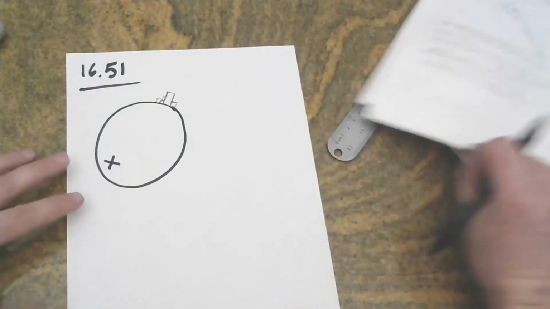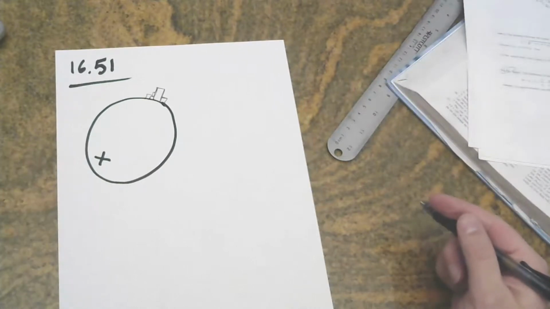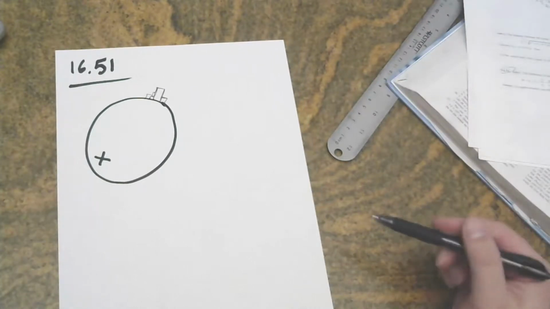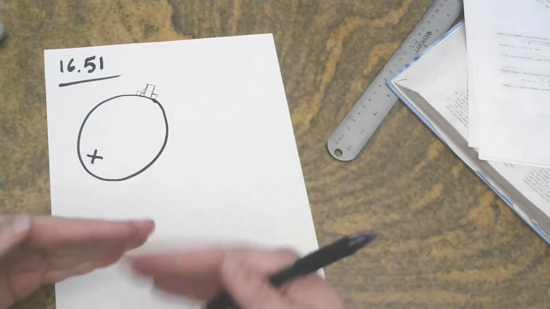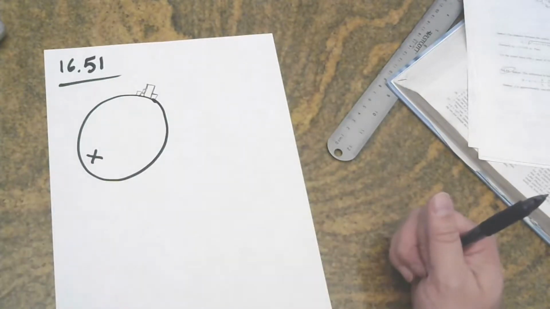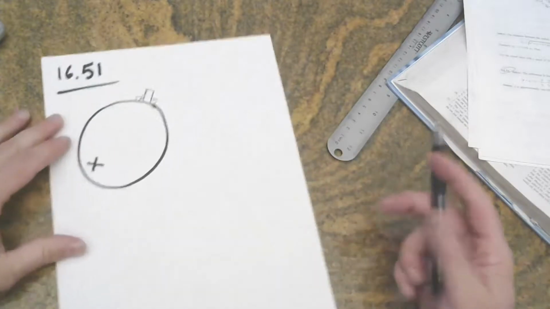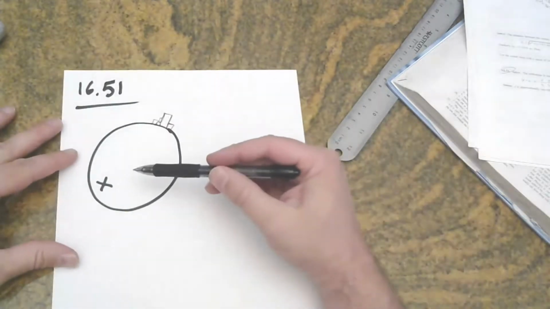This one's kind of fun. Number 51 is about the speed at which earthquake waves, or seismic waves, travel. So suppose the epicenter is here. This is where, I don't know, some event happened with two plates of the Earth's crust moving past each other and they slipped and created this giant disturbance.